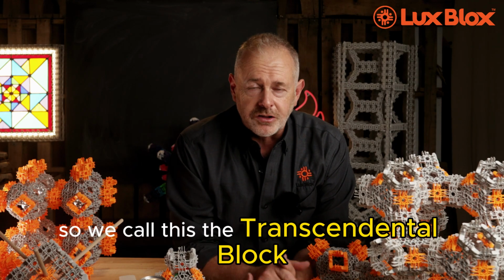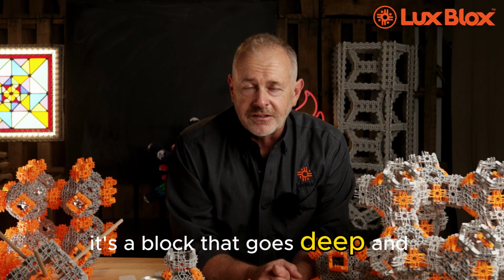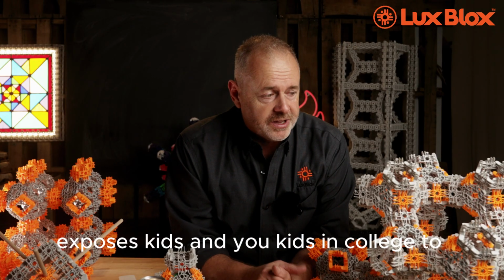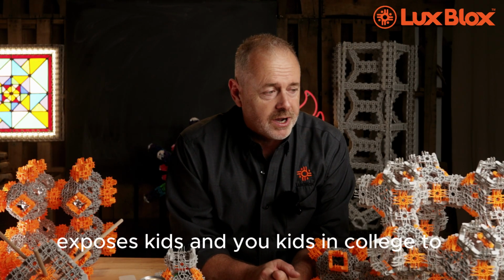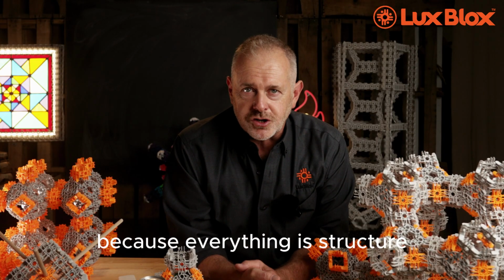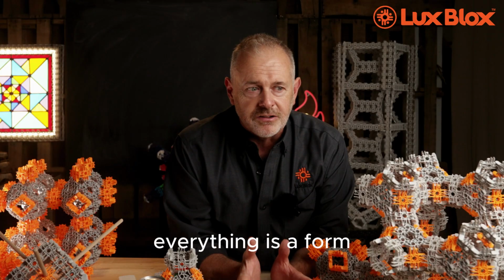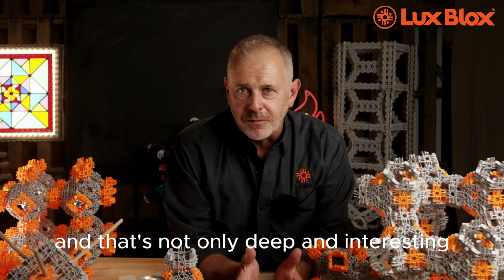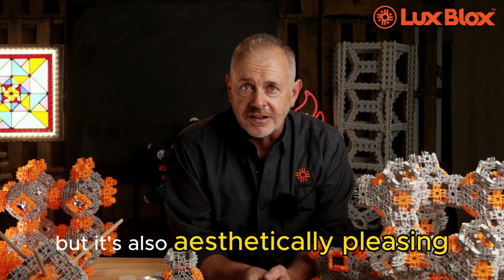And that's what we call this, the transcendental block. It's a block that goes deep and exposes kids and you kids in college to how fun things like chemistry are, because everything is structure, everything is architecture, everything is a form. And that's not only deep and interesting, but it's also aesthetically pleasing and rich in your brain.